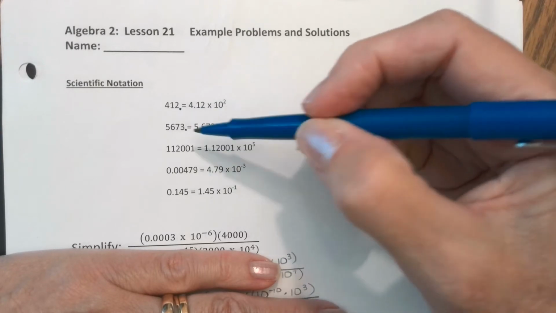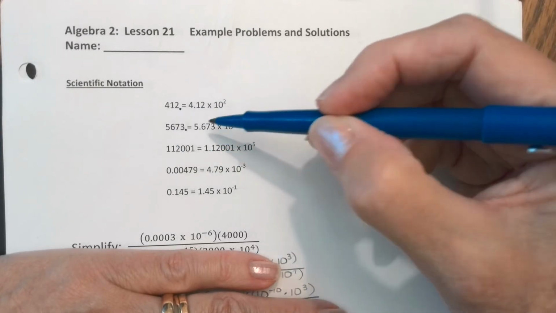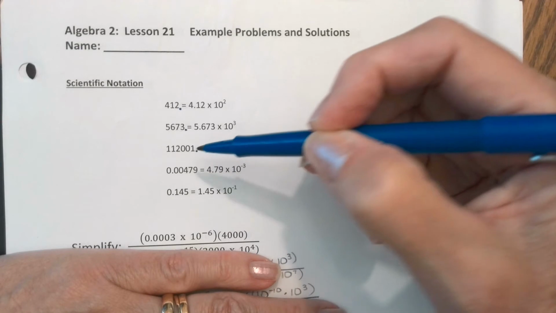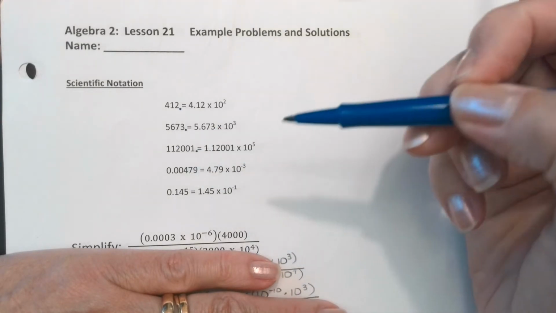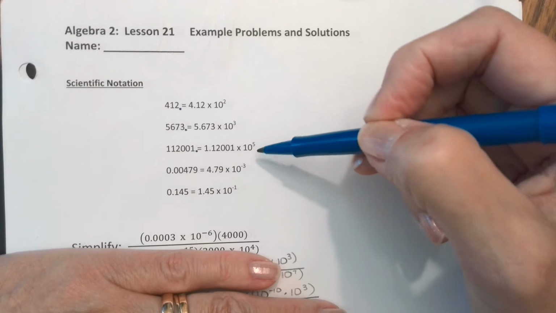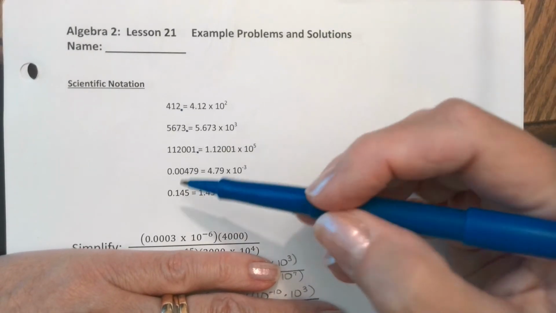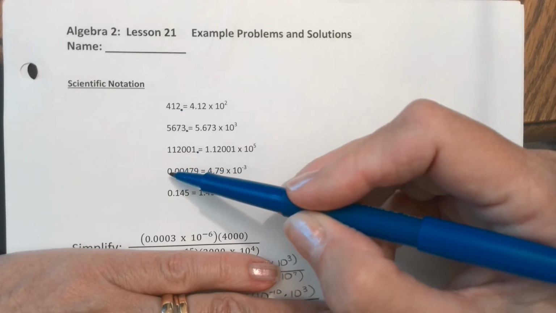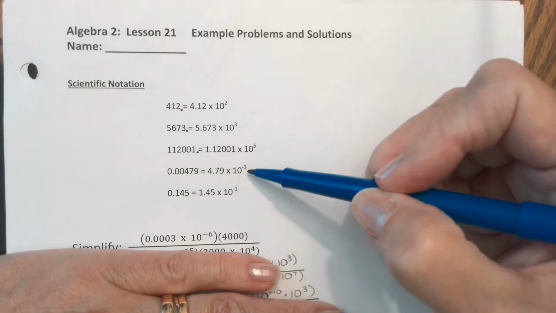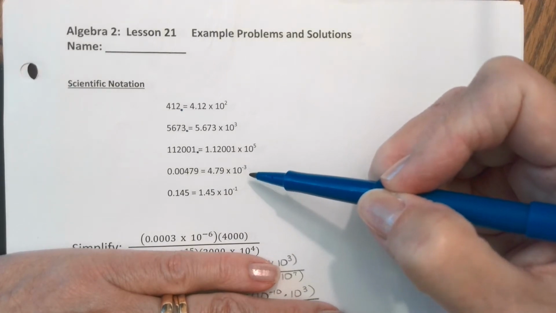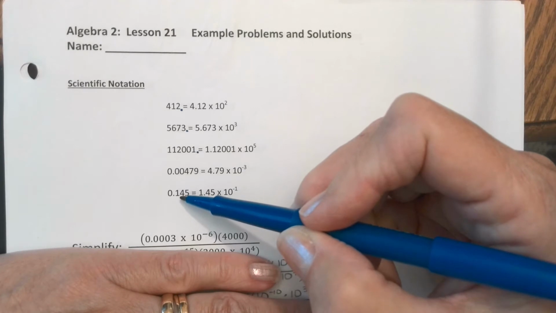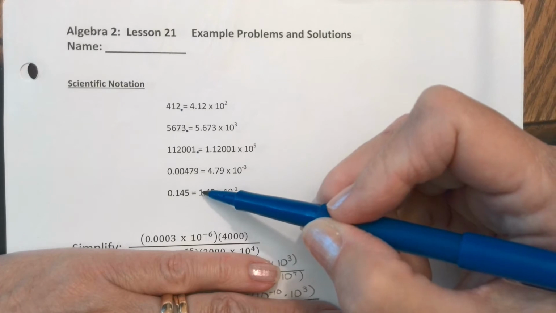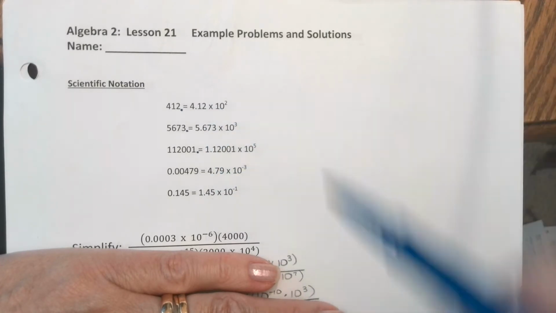So right here, it would have to move 3 places to the left, so it became 5.673 times 10 to the third power. Right here, it would have to move 5 places to the left, so it became this. Now, go in the other direction. In this case, I would have to move it just to the right of the 4. So it's going to move 3 places to the right, and so you use a negative 3 on the power. This one moved to the right one space, so you use negative 1 for the power. Notice in each case, there's only one significant digit in front of the decimal.